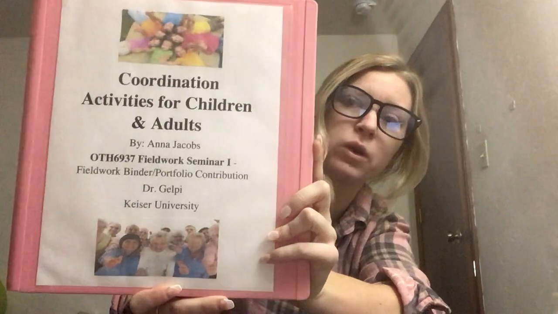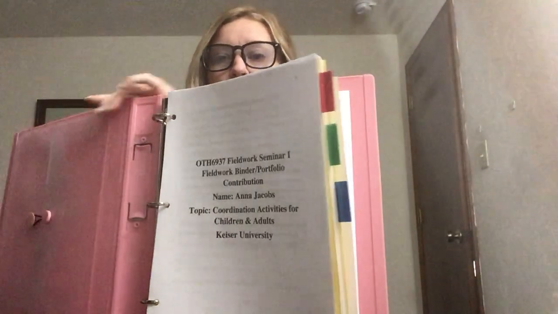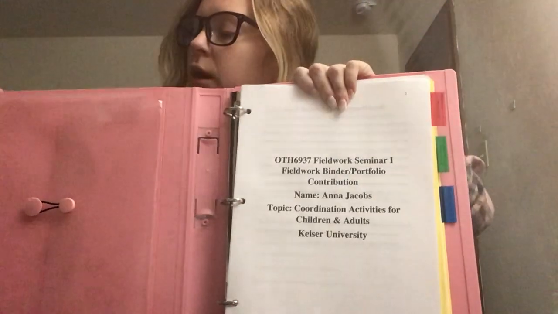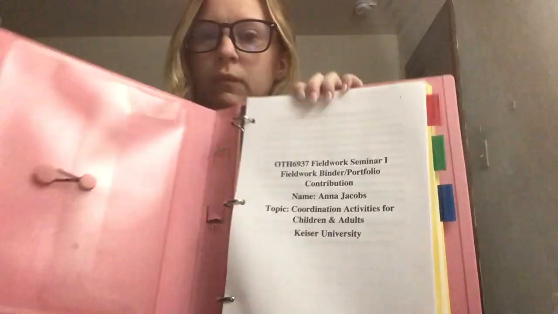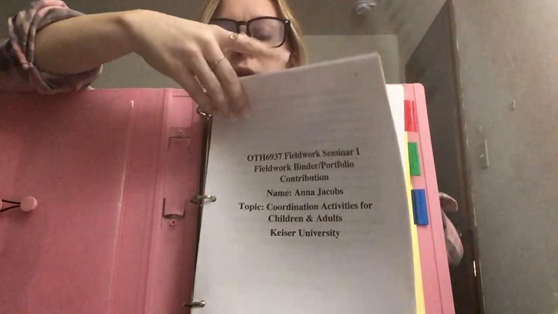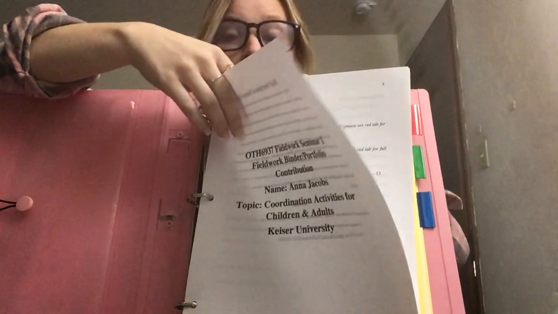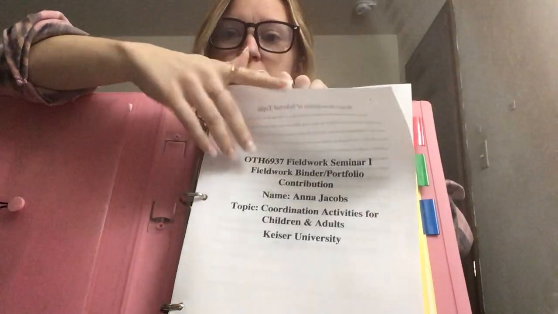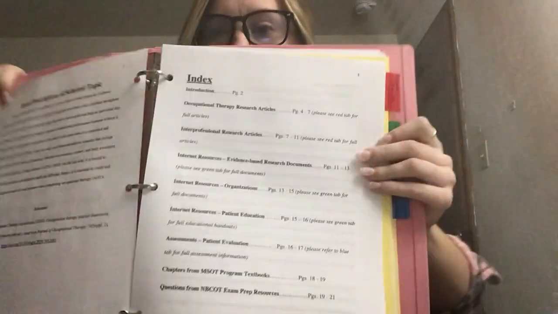My topic was coordination activities for children and adults. And let's get right into it. So last week's assignment was to create a Word document with abstracts about each article, paraphrase descriptions of that nature. And that is what I attached to the front of my binder.